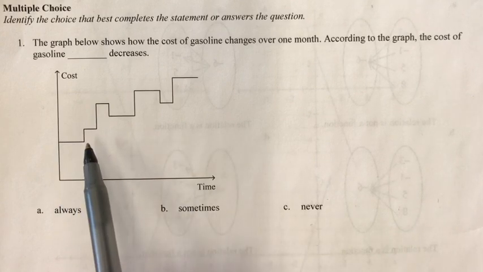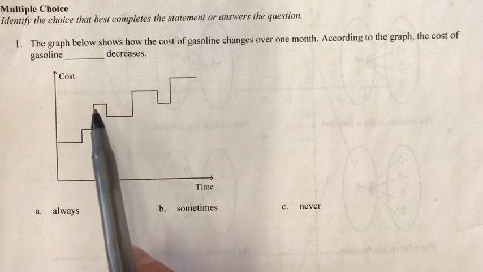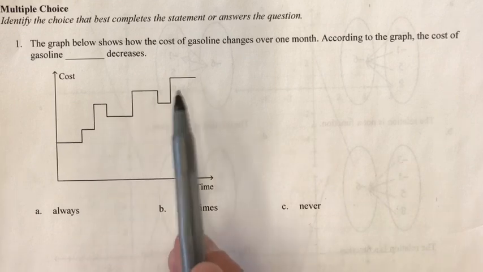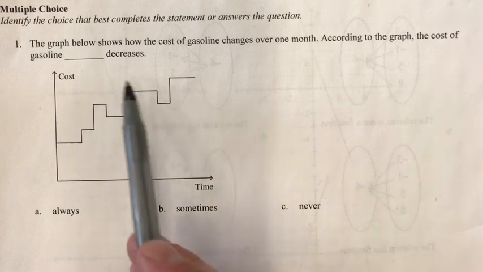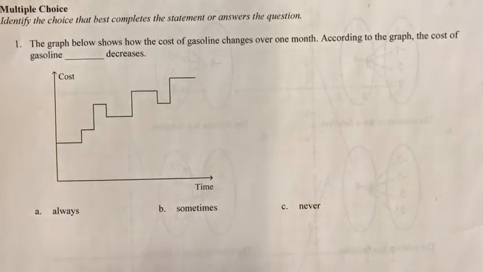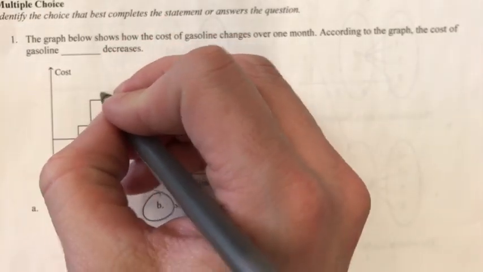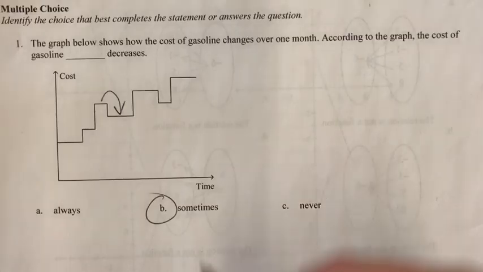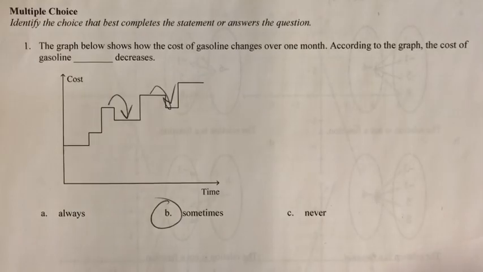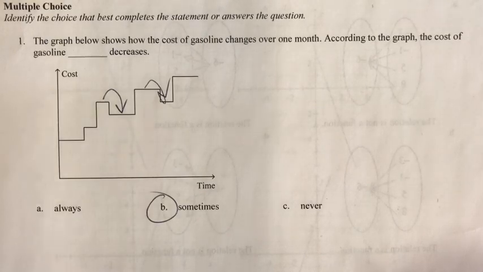So it's this price, and then boom, it changes. This price, boom, this changes, this price. So it goes higher, and then lower, and then higher, and then lower, and higher. Since I said the word lower twice, it decreases sometimes. And in this case, this is where it decreases. From here to here is a decrease, and from here to here is a decrease. Perfect arrow by me. Well, speaking of perfect, page 1 is done.